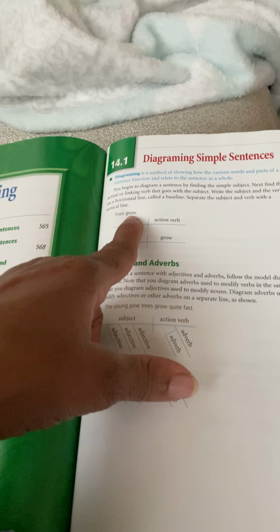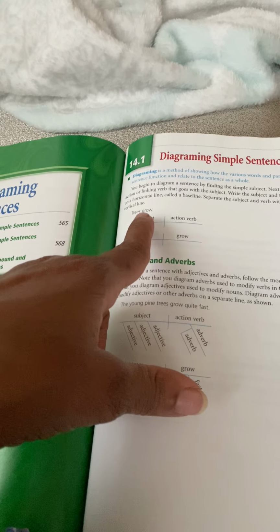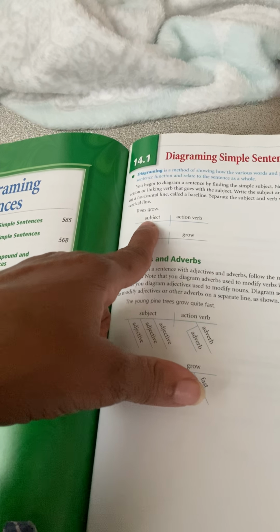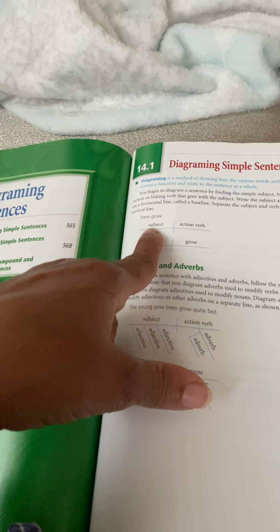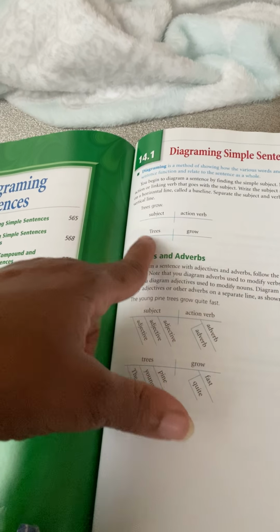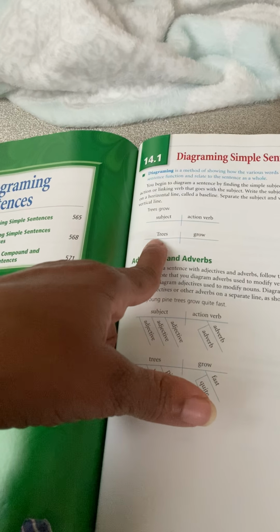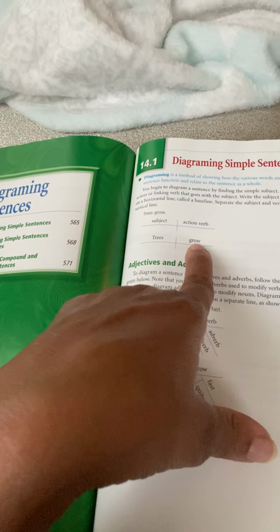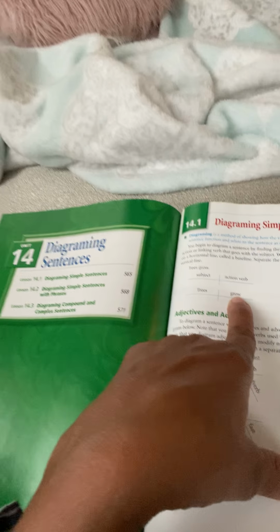And so in order to diagram a sentence, you write the subject on a horizontal line, called the baseline, and you separate the subject and the verb with a vertical line. So trees is the subject, so it's going on the left. Grow is the verb, so it's going on the right.